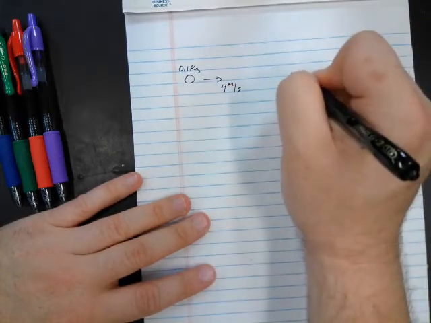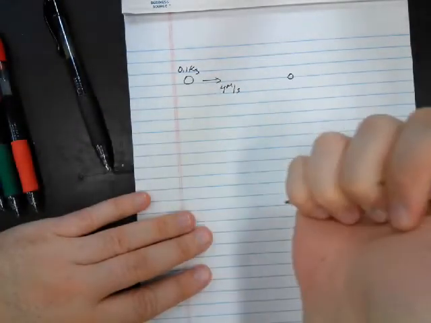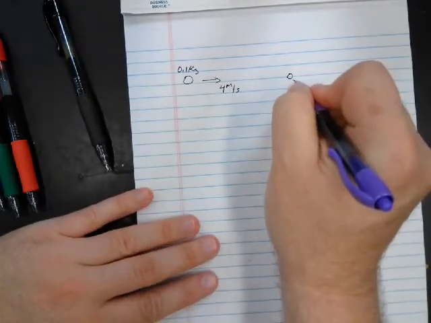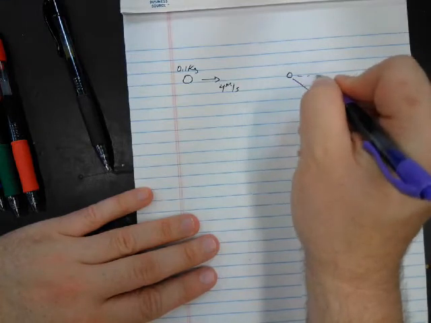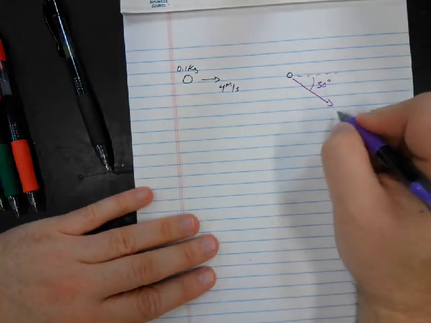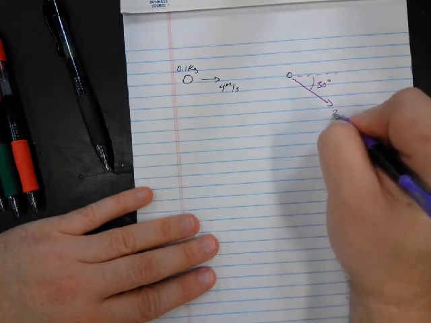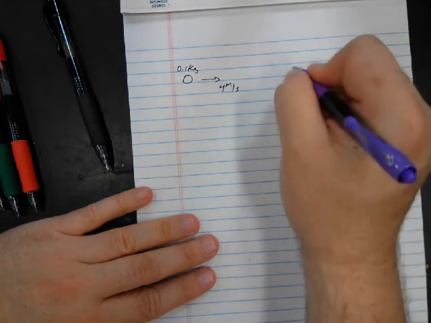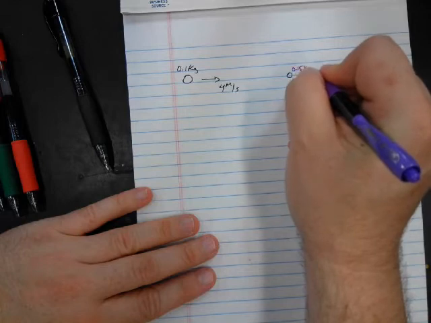It's going to hit another one here, but it's going to be a glancing blow. So what happens is this one slides off at an angle. We'll make this 30 degrees, and it will be 2 meters per second, and we'll make this one 0.15 kilograms.